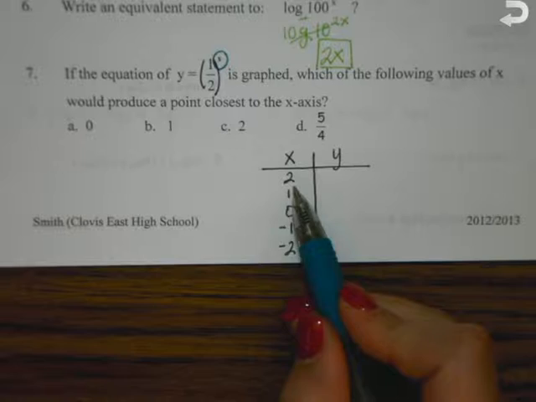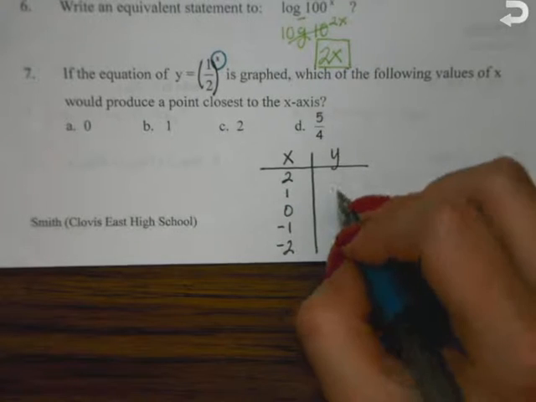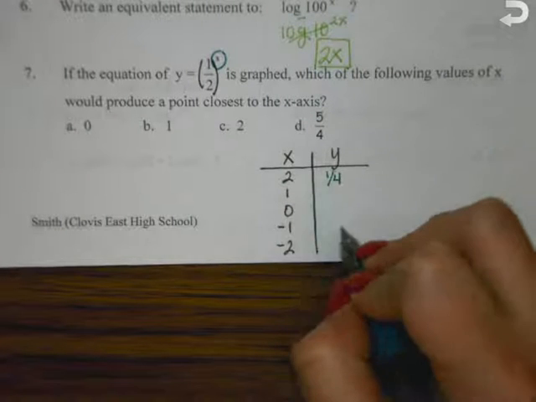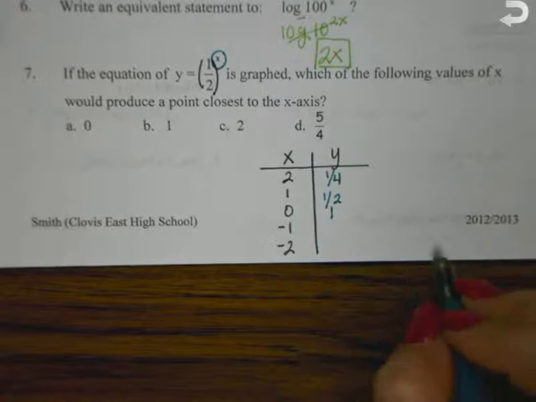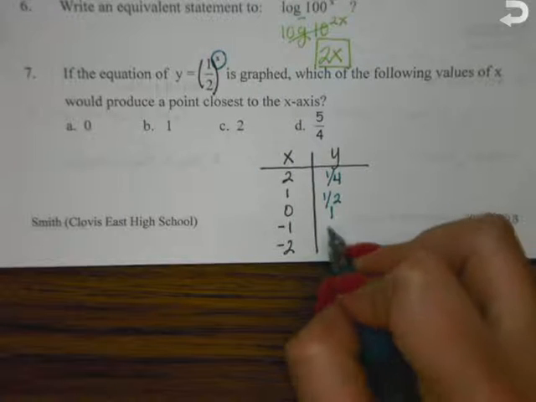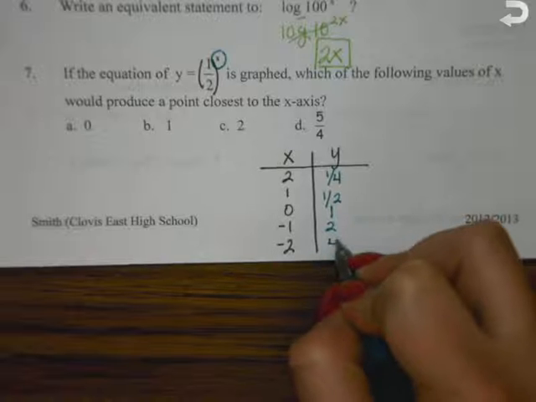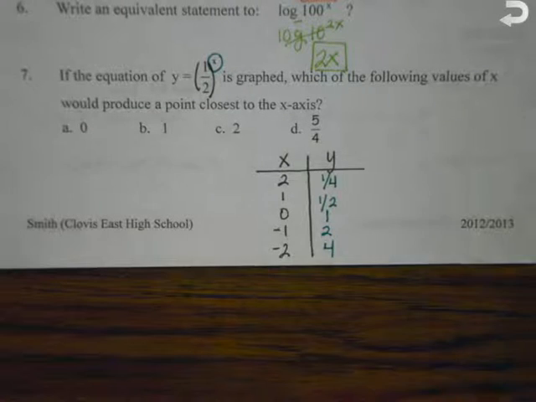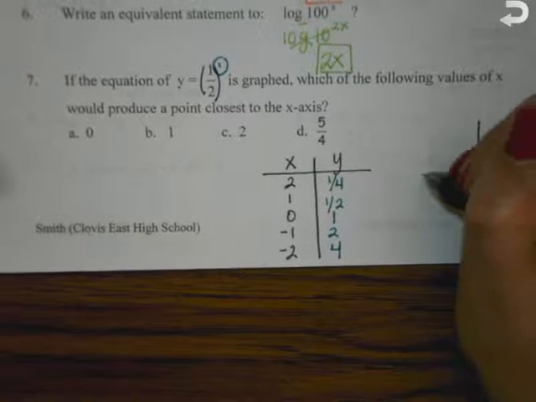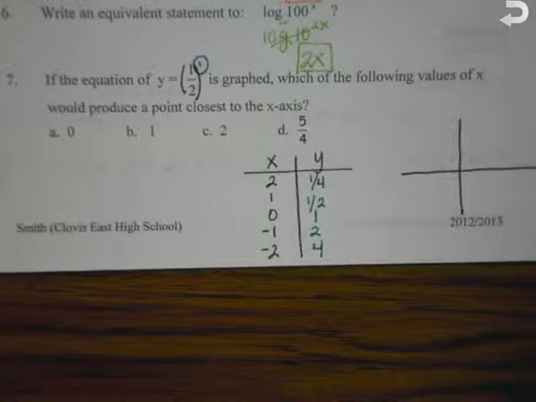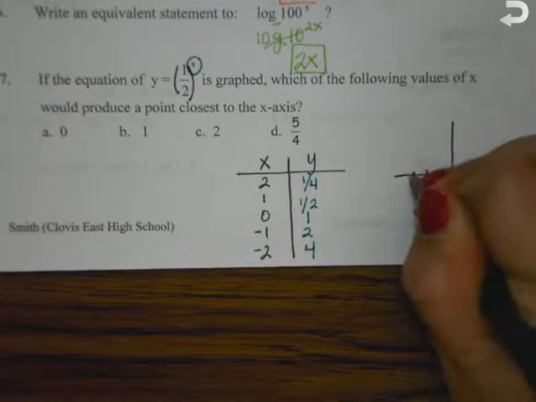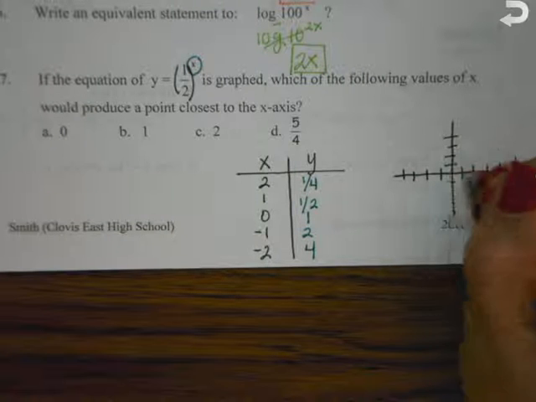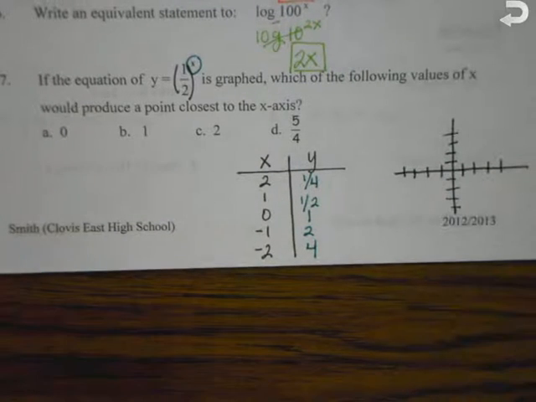If I were to plug in 2 for x, what would I get for y? 1/4. What about 1? 1/2. 0 always gives me 1. -1 is going to give me what? 2. And -2, 4. Okay. So then we set up our x and y axis. 1, 2, 3, 4. 1, 2, 3, 4 is good enough.